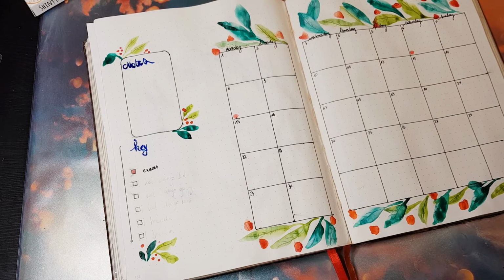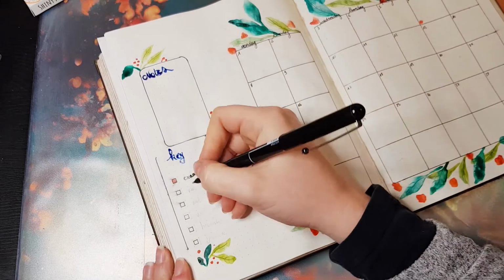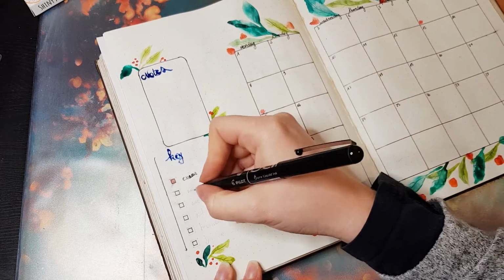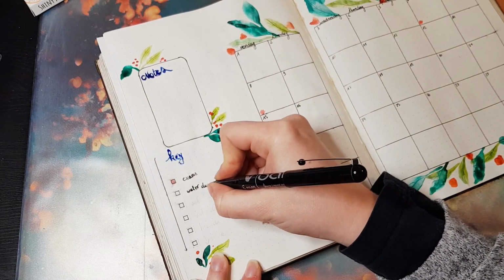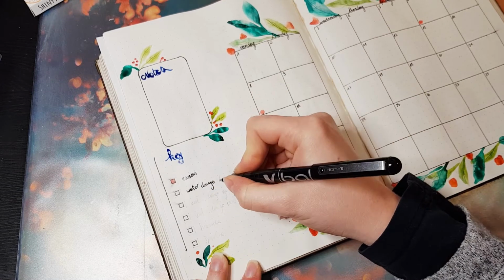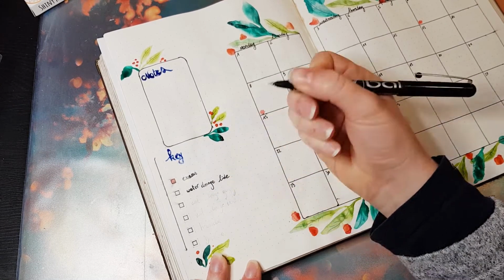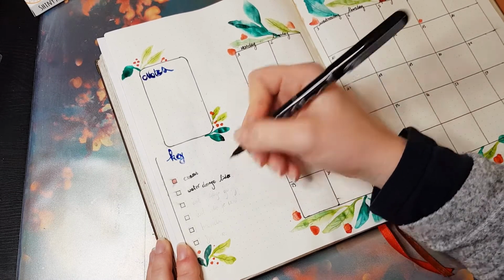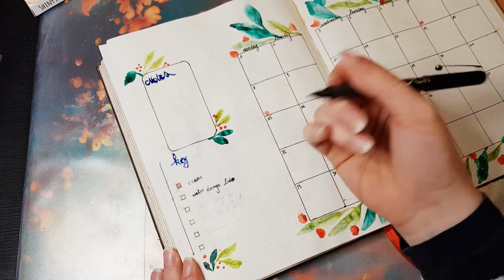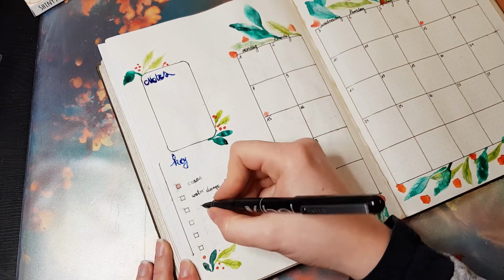Then, since I have 3 aquariums, I want to keep track of the water changes. The first one is for the Lido. It's the name of the actual aquarium, so it's easier for me to remember. So water change Lido.